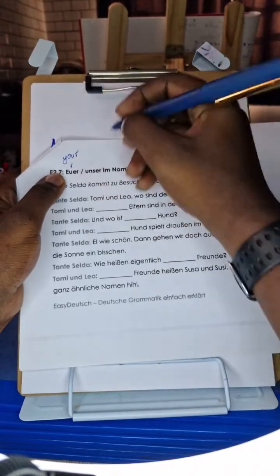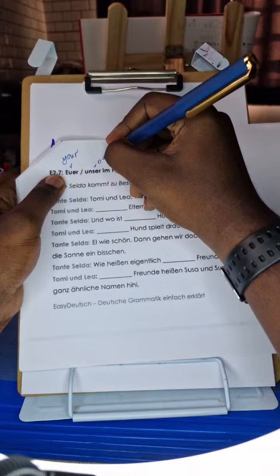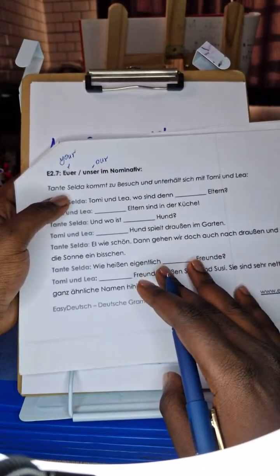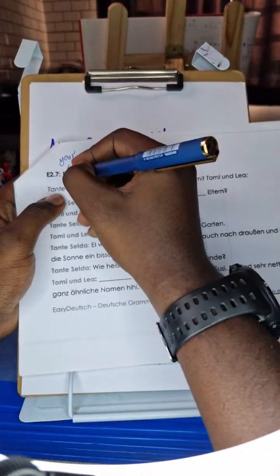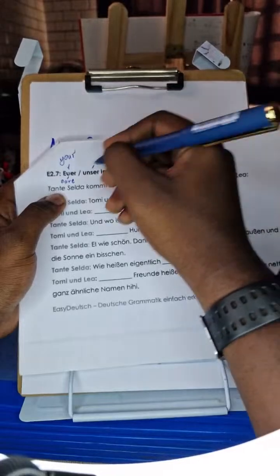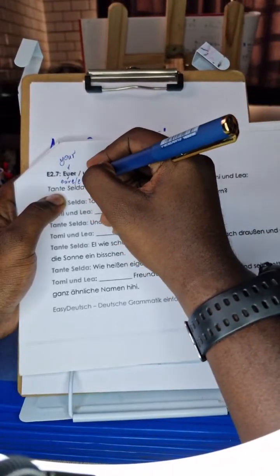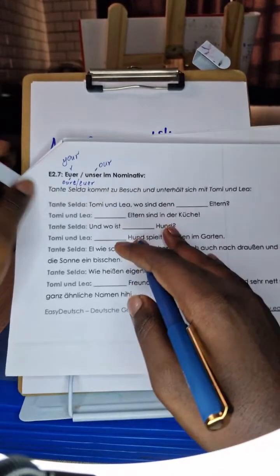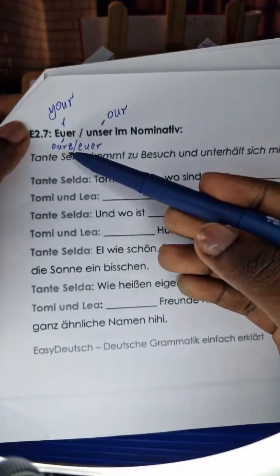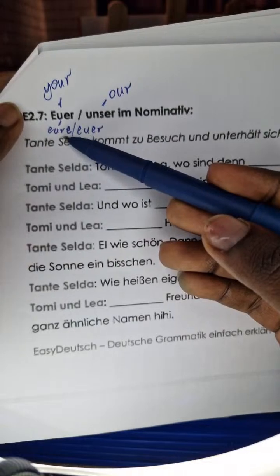It is the plural of du, right? And then unser, this one is our. So there's euer, which is your, and then there's unser. Now again, this euer, sometimes it becomes eure or it remains euer, just like it was written, right? So sometimes if it's feminine, it becomes eure.